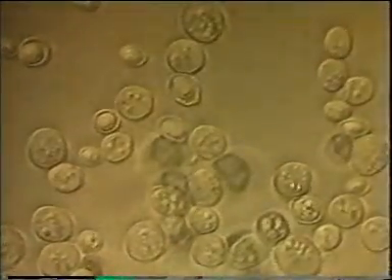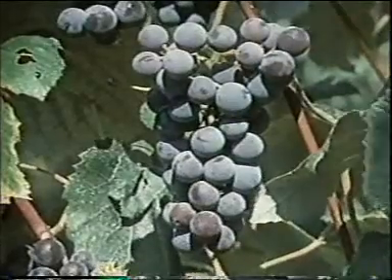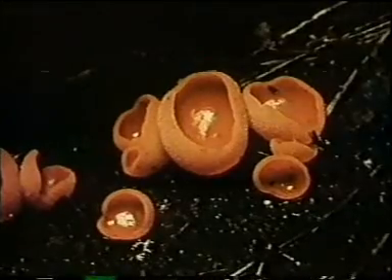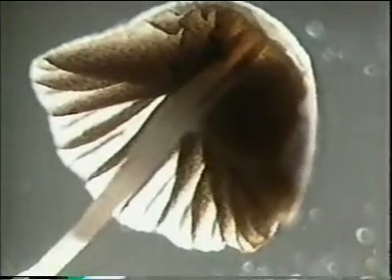Those organisms that feed upon the dead organic matter of plants and animals are called decomposers, for example, microorganisms, fungi, etc.